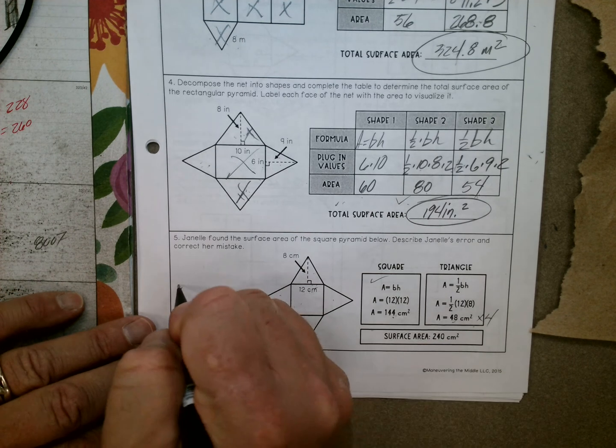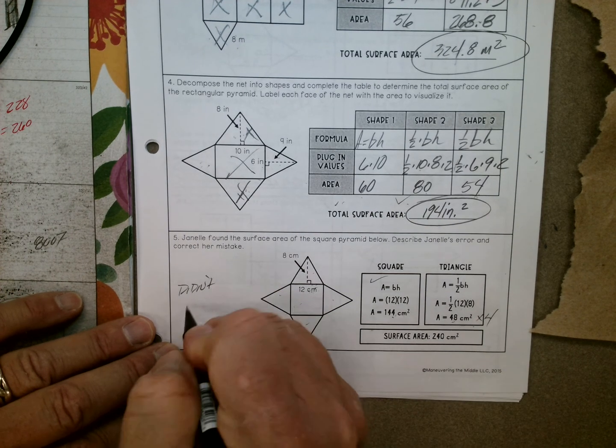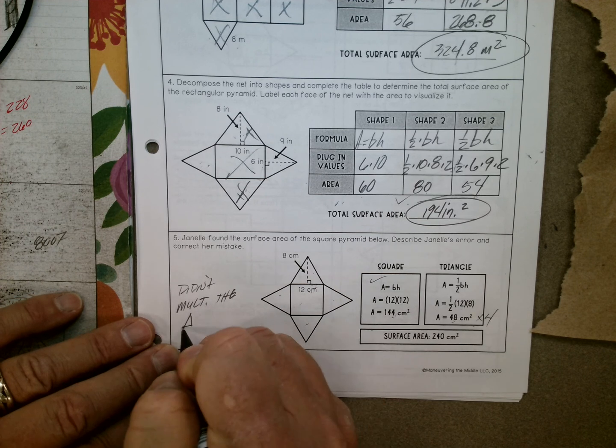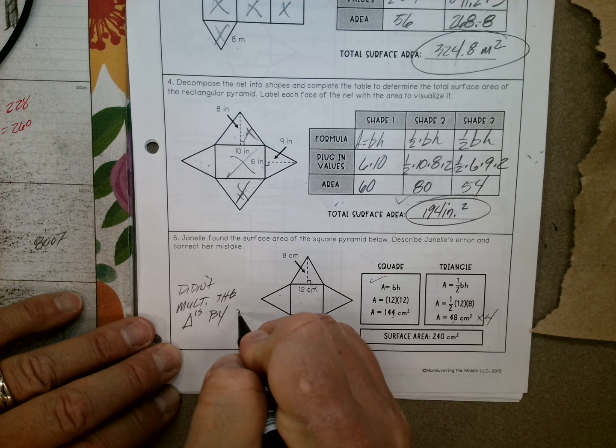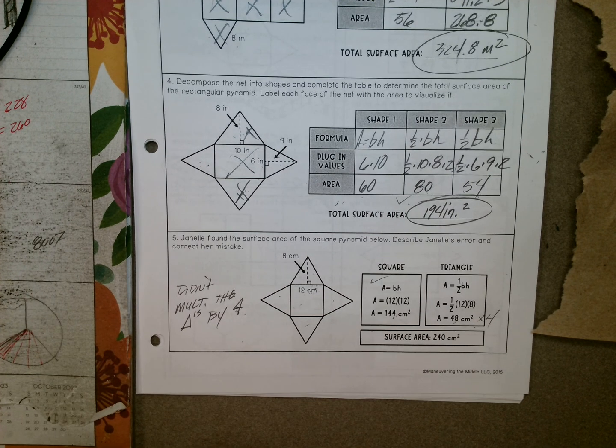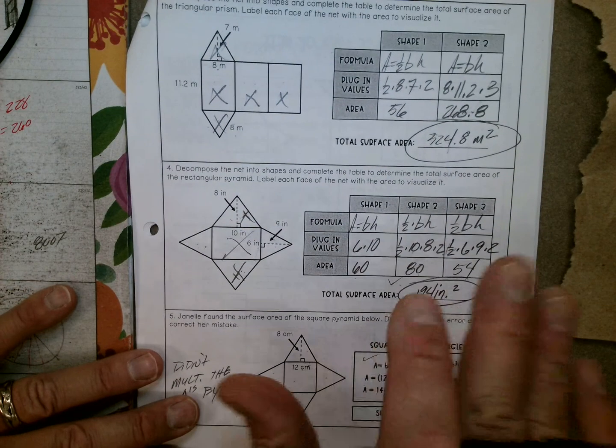And when you do that, okay, you're going to get a different answer. So she didn't multiply the triangles by 4. And that's the issue there. Okay. Now, in class, we're going to do some more reps, but if you're at home, the homework's on the next page, which I've already done, so for an answer key.